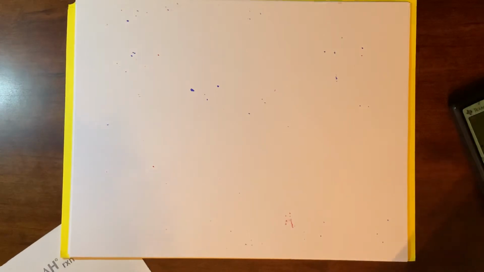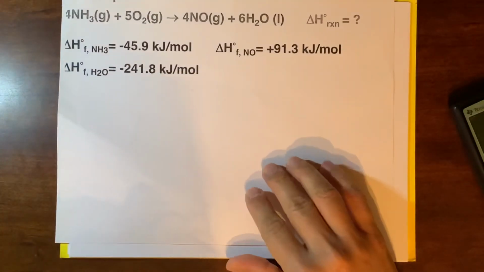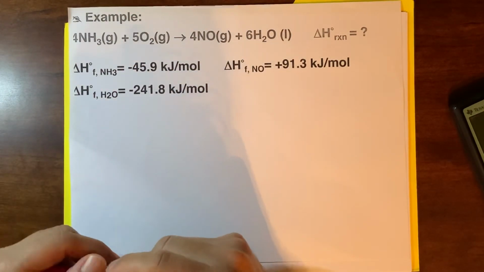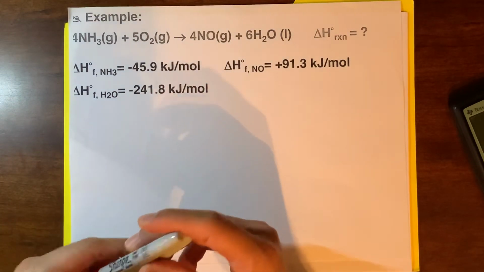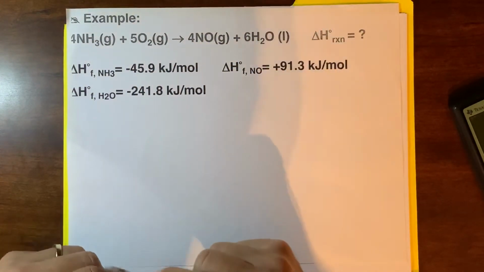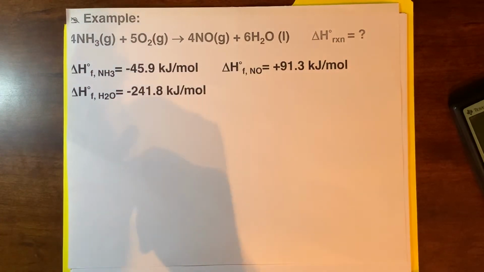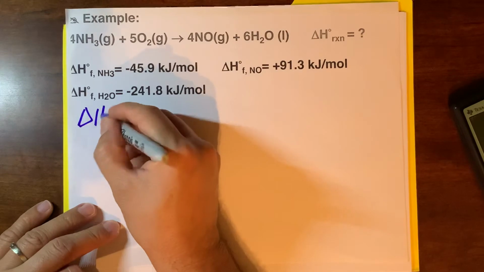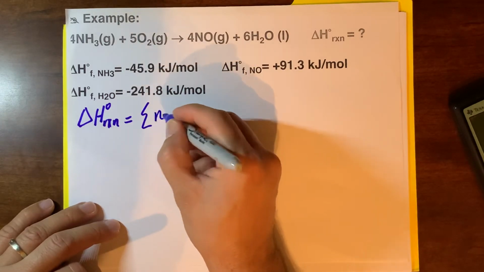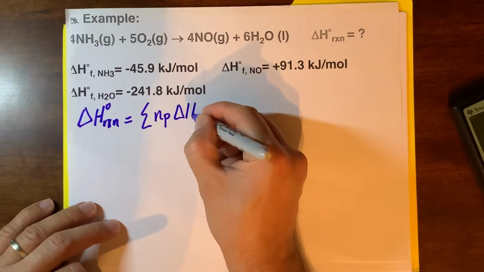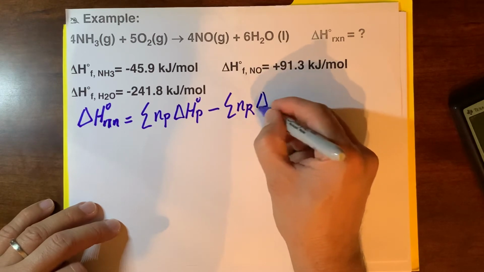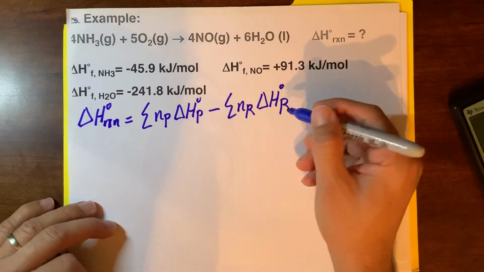So there is a question here, and the question is saying find delta H of this reaction. We have the delta H for the reactants and products except O2. Delta H of O2 is not given. So I need to write this. Delta H of the reaction under standard condition equals the number of moles of product multiplied by delta H of the product under standard condition, minus the number of moles of reactant multiplied by delta H of the reactant under standard condition.